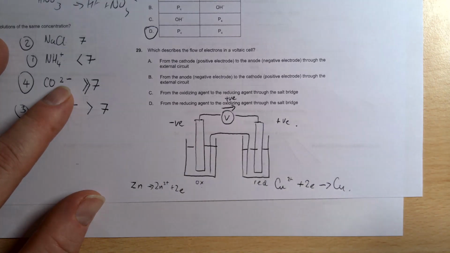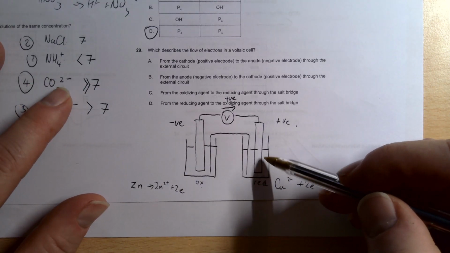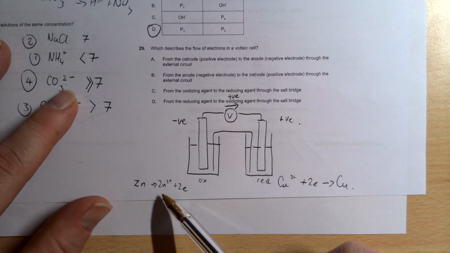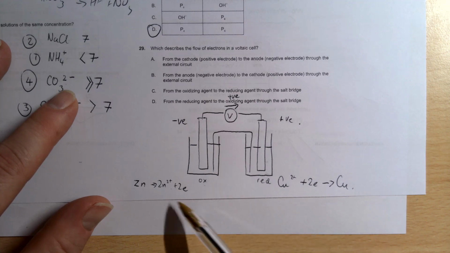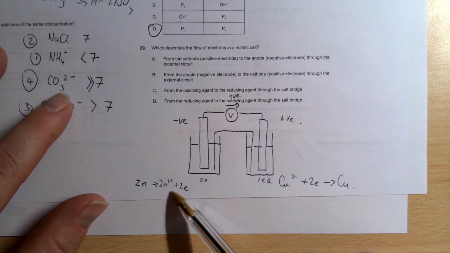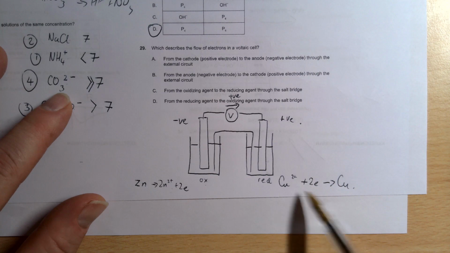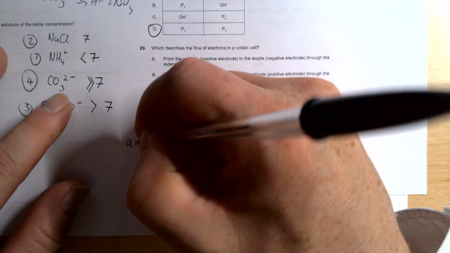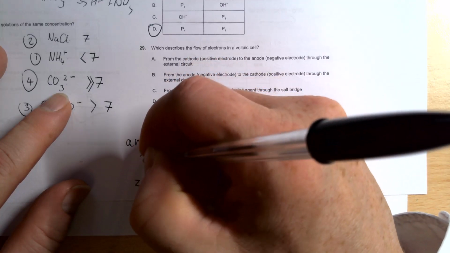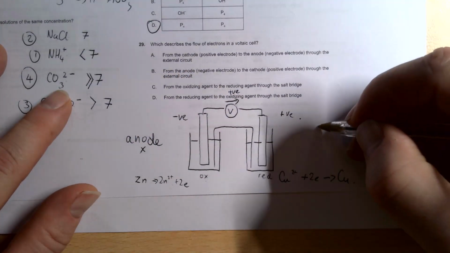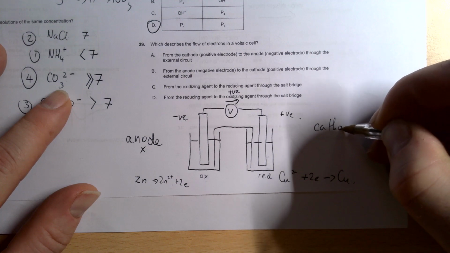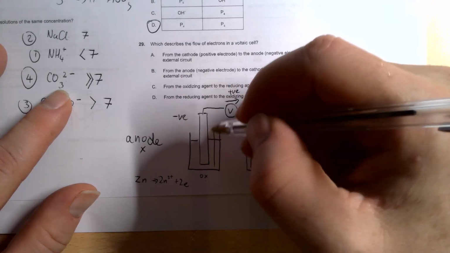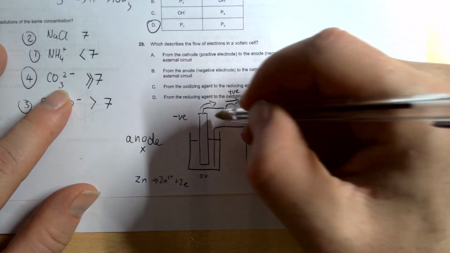On the right hand side, you'd put the more positive electrode where the reduction is taking place. An example would be zinc going to zinc 2+ on the left, oxidation, the more reactive metal on the left, less reactive on the right. Copper 2+ ions getting reduced to copper. So oxidation on the left. Anode is where oxidation takes place. The clue is that O is in the middle of the word, and cathode is where reduction takes place. So electrons are flowing around the circuit in this direction.